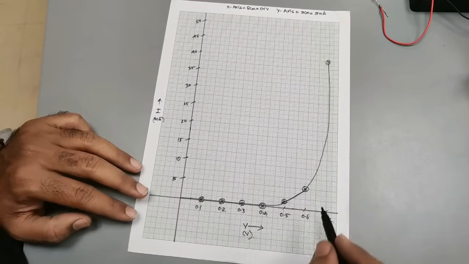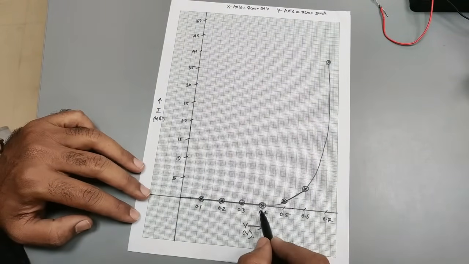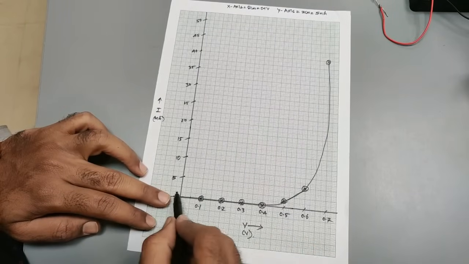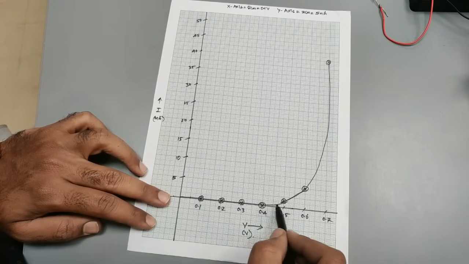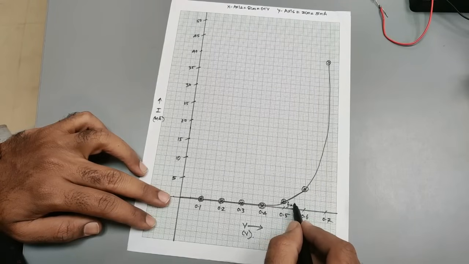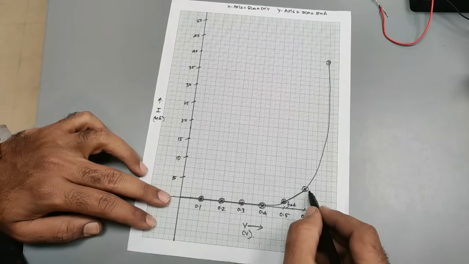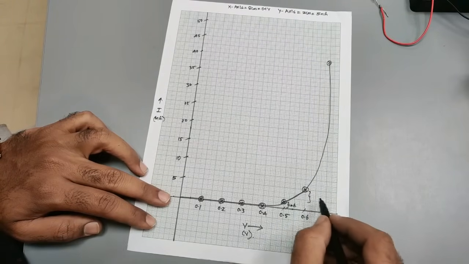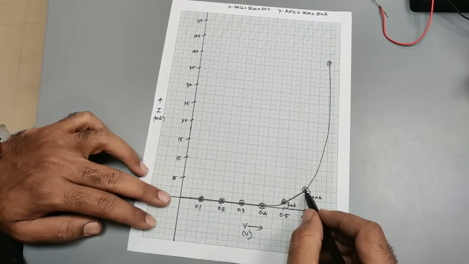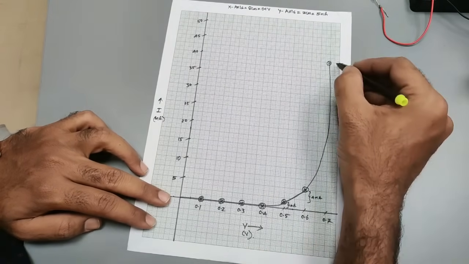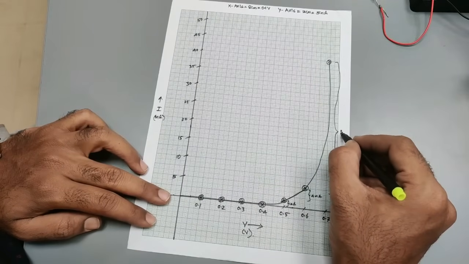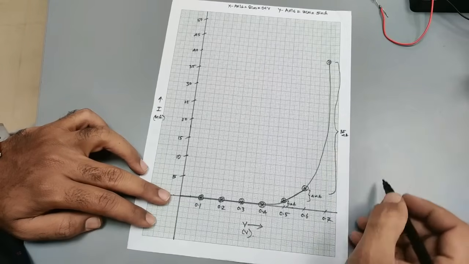From where the exponential rise has started: see here, the current is 0, and here the current is 1 milliampere. So the difference between these two points is 1 milliampere. Between this point and this point, how much is the difference? This is 1 milliampere, this is 5 milliampere, so it is a 4 milliampere difference, right? This is 5 milliampere, this is 40 milliampere, so how much is the difference here? How much is the rise here? The rise is 35 milliamperes.